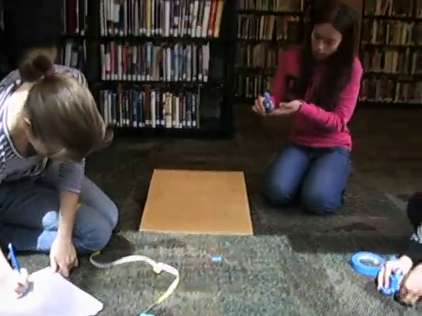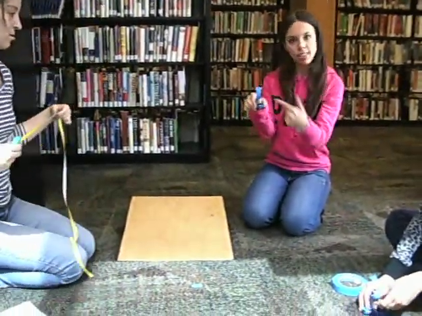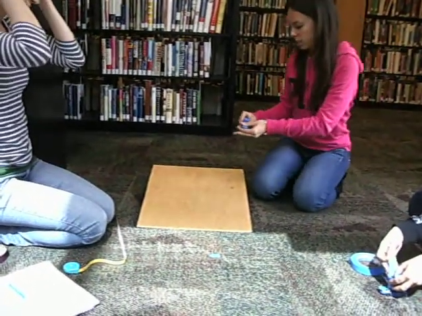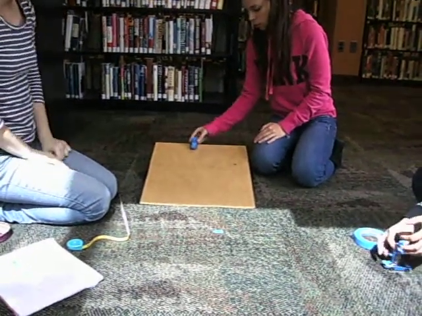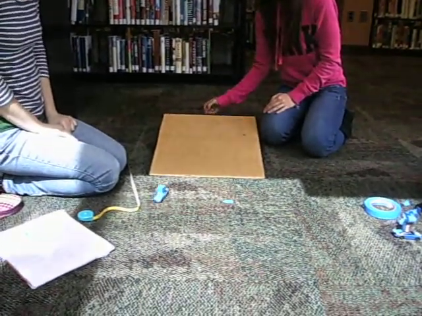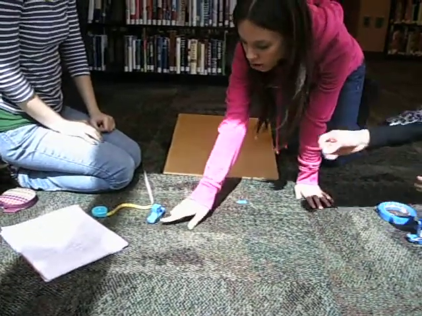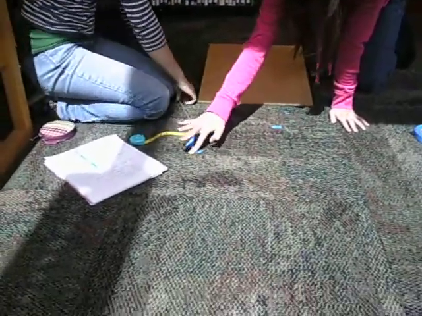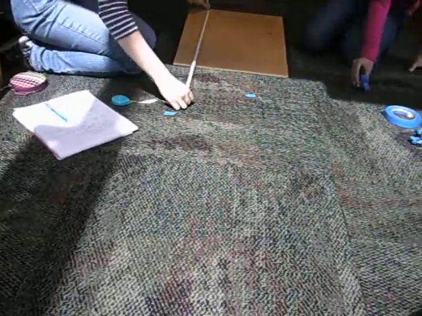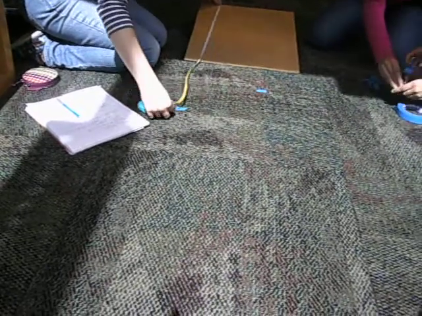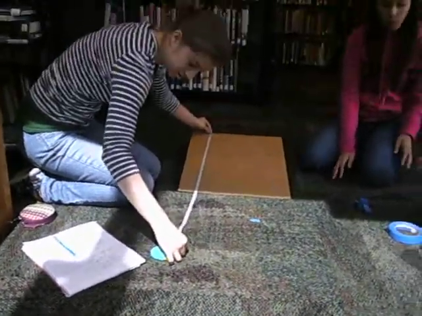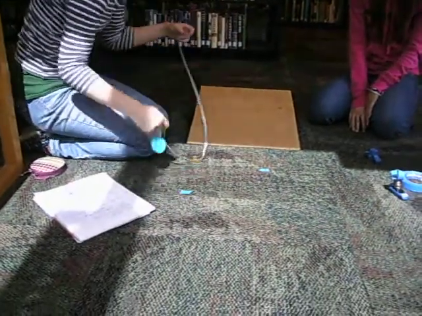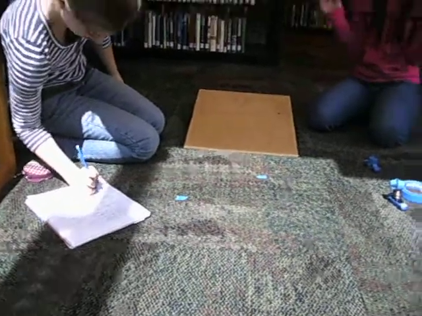Now we have the car with the 10 quarters. Going to let this one go. 1, 2, 3. Whoa. As you can see, that one went much farther than the 20 quarter one. Megan, measure that one for us. And this one went to 88 centimeters. You can see a big difference.